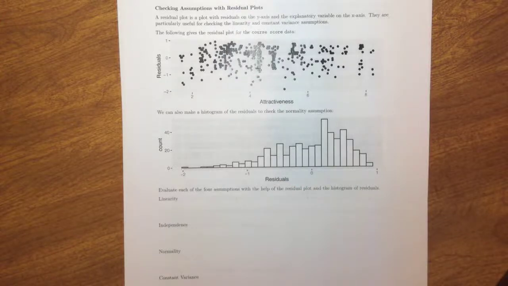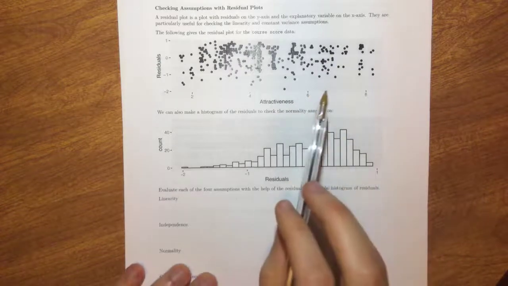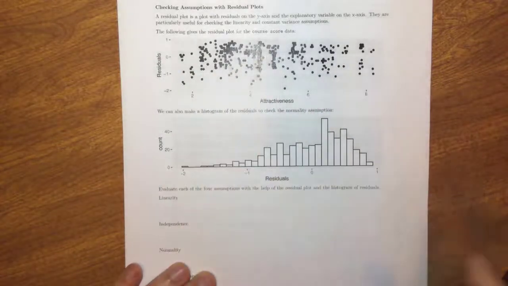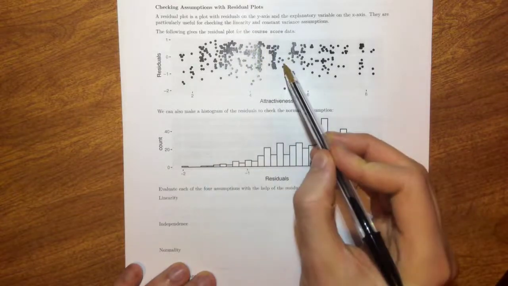All right, welcome back. So this video on assessing regression assumptions will just be a continuation of the last video, where we're looking at our example and applying each of those assessments to this example on our course evaluation data. The scatter plot was given earlier in this note packet, but the residual plot is now provided.